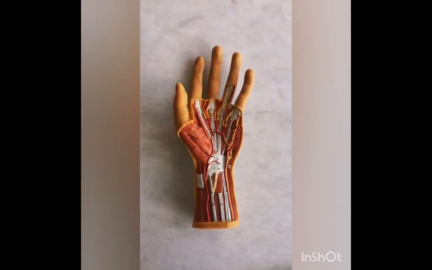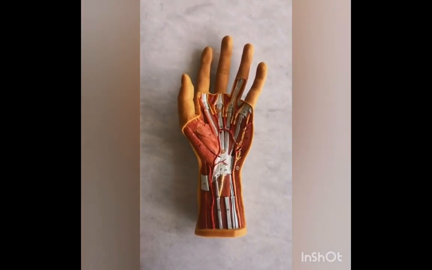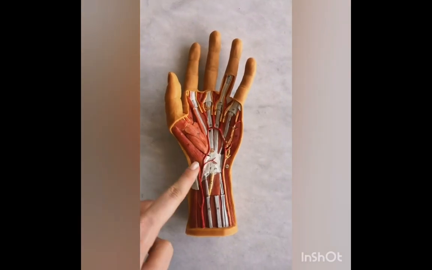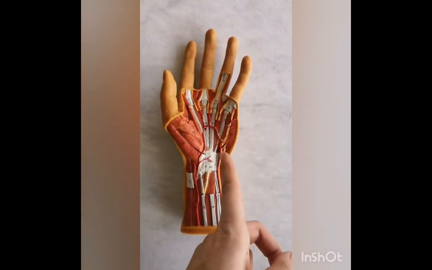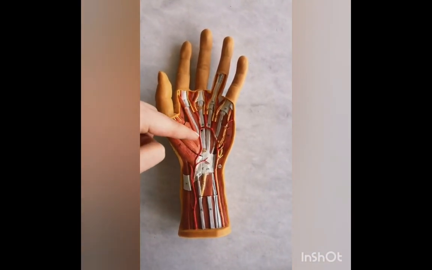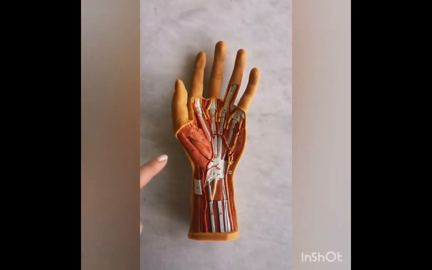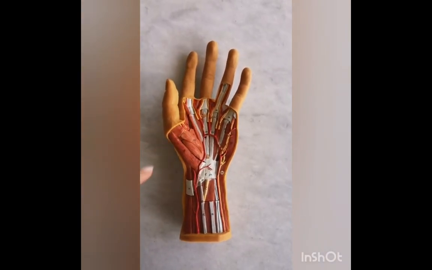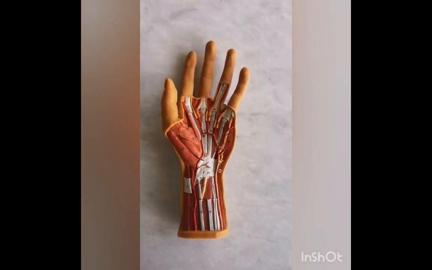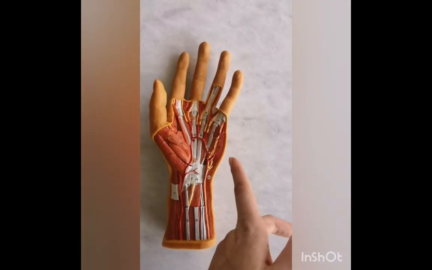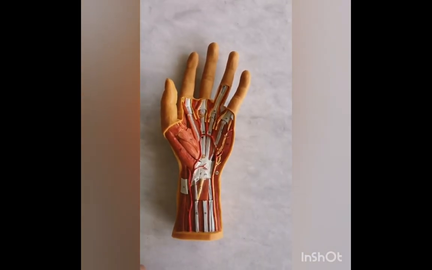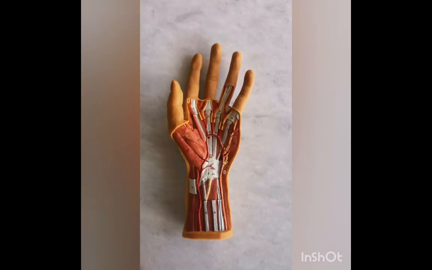Muscles of the hand are divided into 3 groups: muscles for the thumb, muscles for the little finger, and central palm space muscles. Muscles for the thumb are called the thenar muscles. Those for the little finger are positioned medially and they are called the hypothenar muscles.